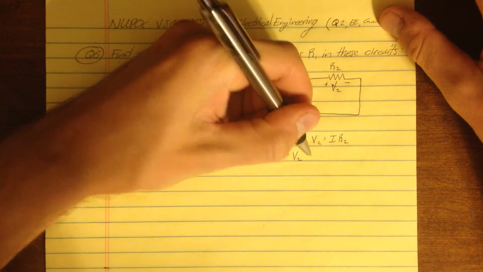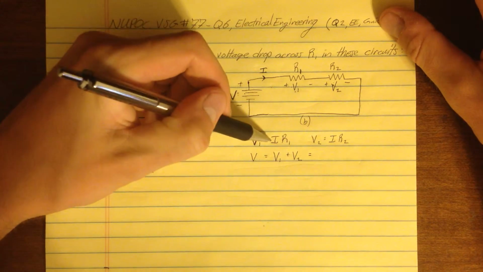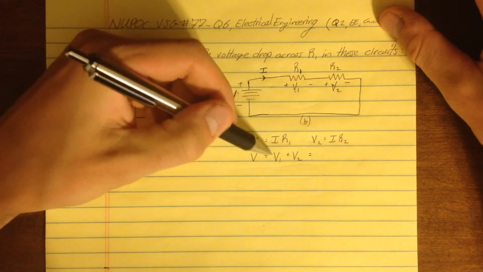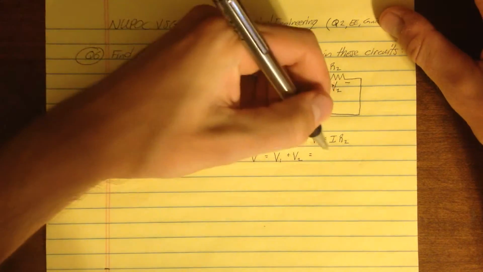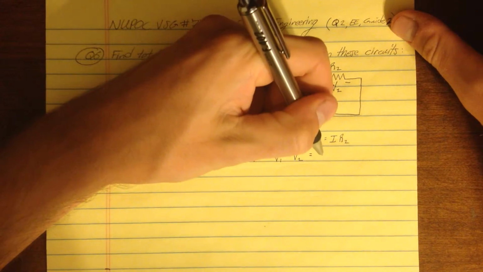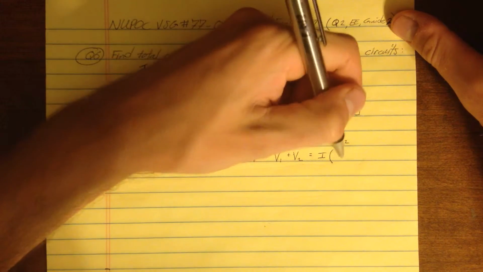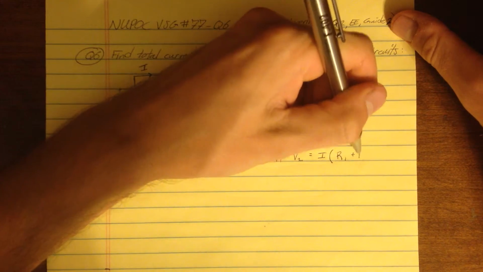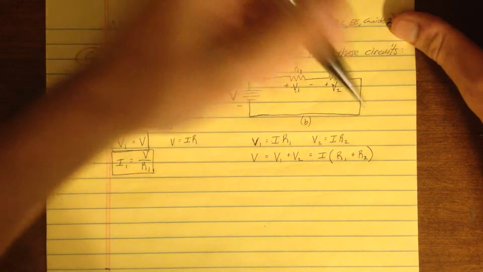Getting back to this, we just substitute in our expression for V1 and our expression for V2. We collect terms, and this is I times R1 plus R2.